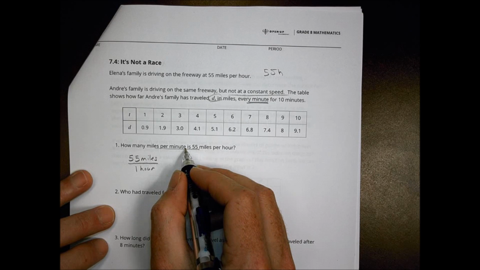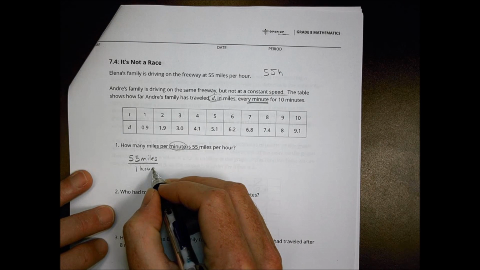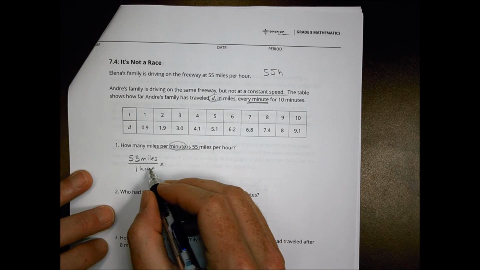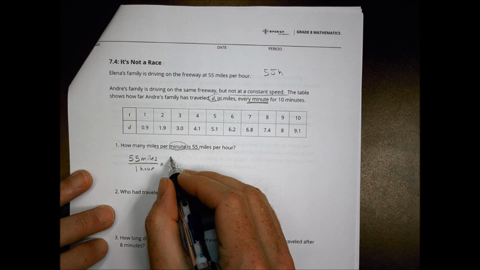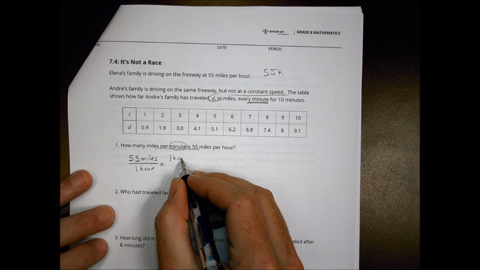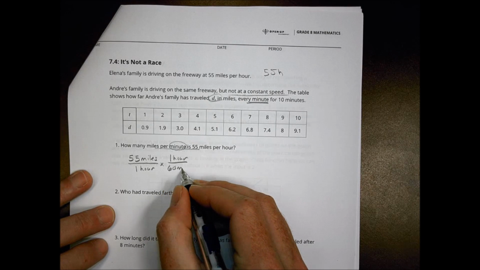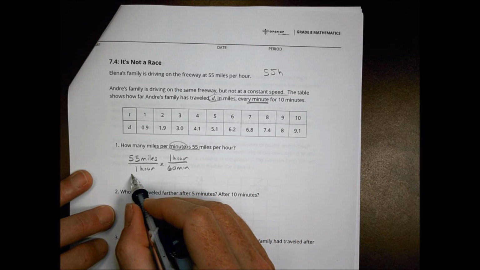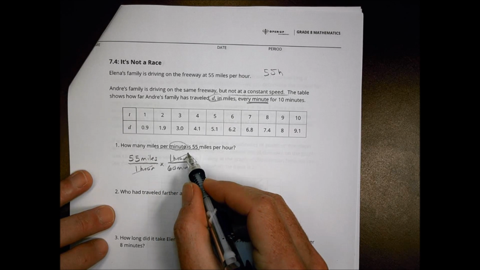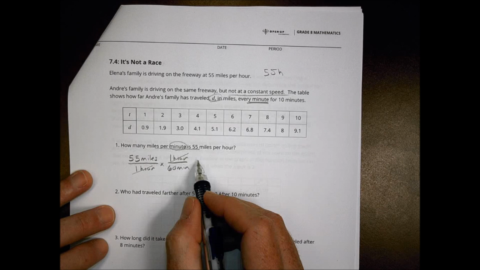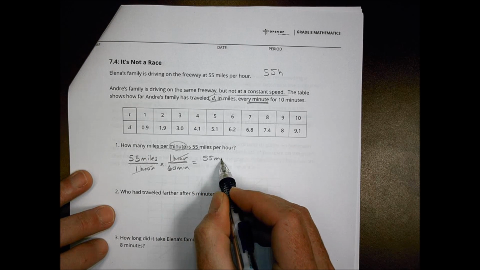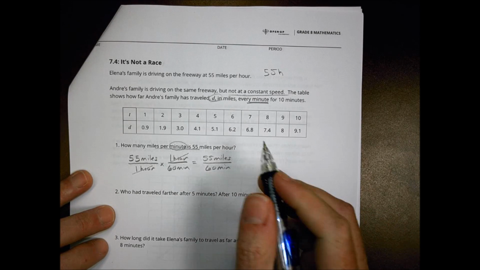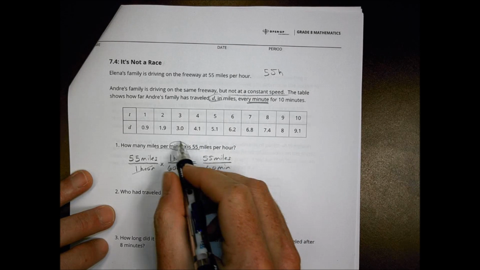And we want to get this into minutes, which means I need to get rid of the hours and turn it into minutes. So one way we do that is we multiply by a ratio for hours. Well, in 1 hour, there are 60 minutes. When I multiply, the 1 hour here cancels the 1 hour there. And now I'm left with, as I multiply across, 55 miles in 60 minutes. But I don't want to leave it like that because I want it in terms of miles per minute, because that's what I'm looking for.